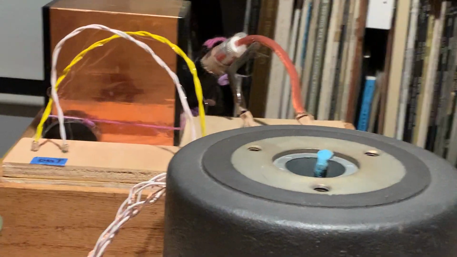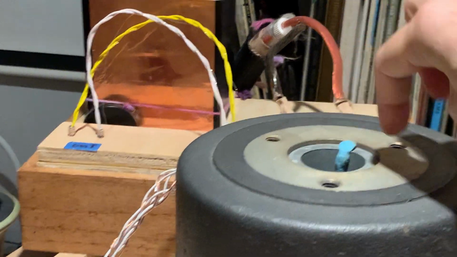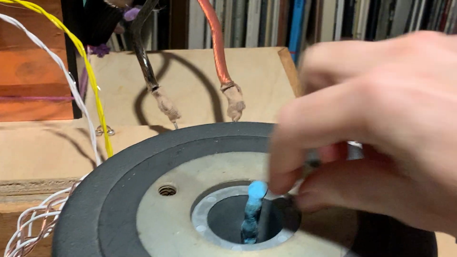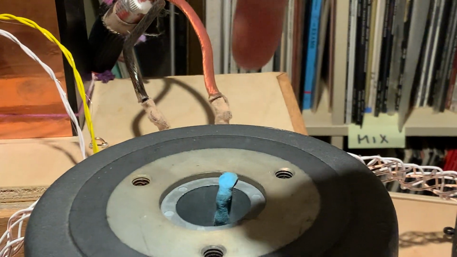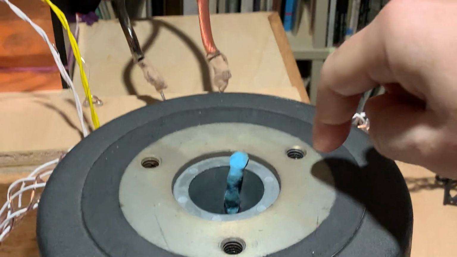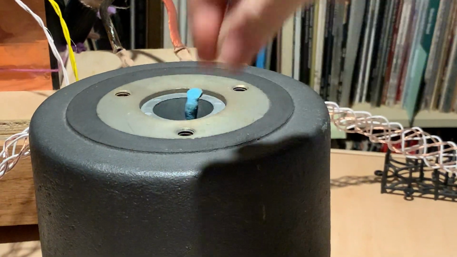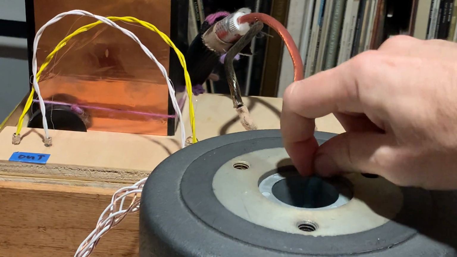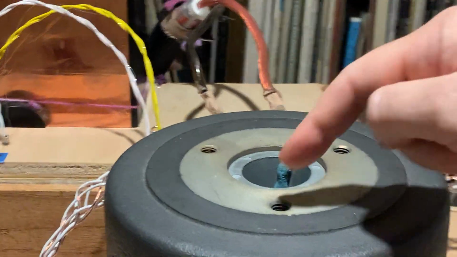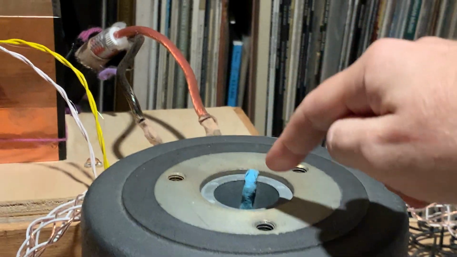And for those of you who have not seen my previous videos, you see I have a piece of blue tack stuck in there. I could make it more like a ridge; it's not really nice right now. But the purpose of that is to break up resonances and act like a Helmholtz resonator.